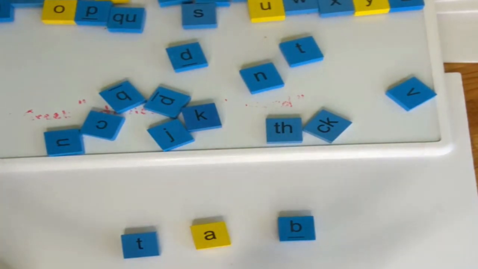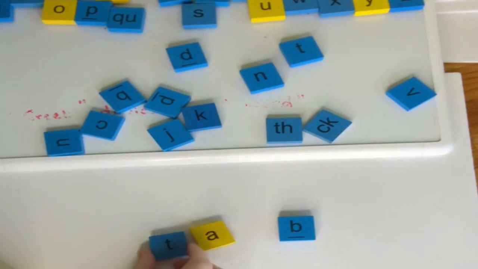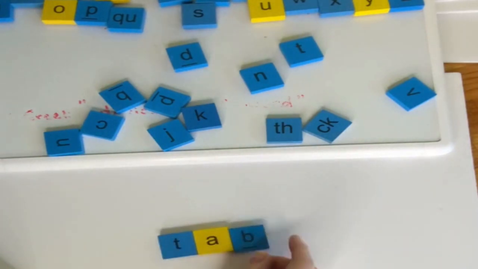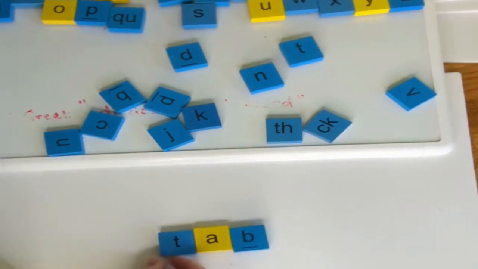What we want is being able to quickly and fluently, automatically recognize letters with their sounds and being able to put them together fluently. And the best way to do that is to work with phonemes, the sounds, and being able to manipulate them.